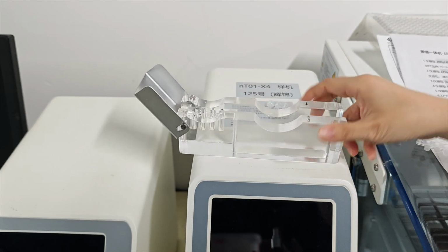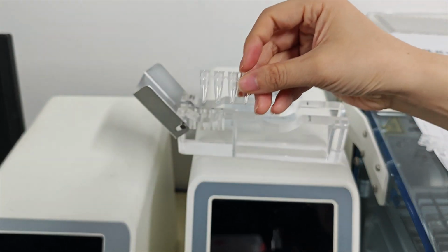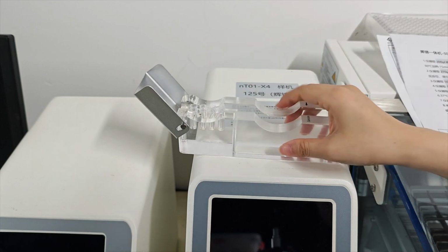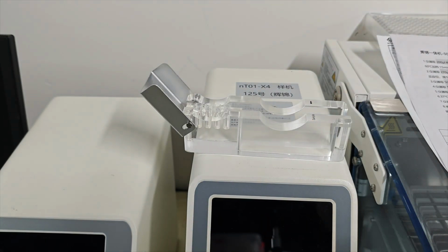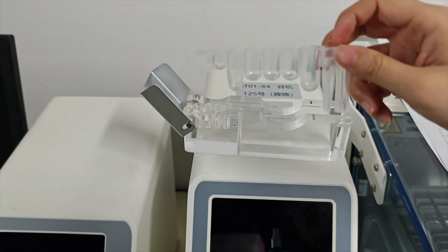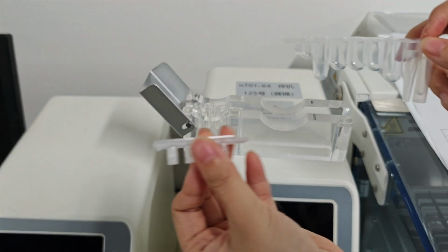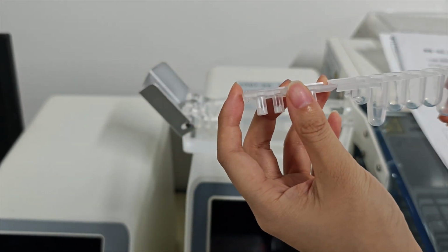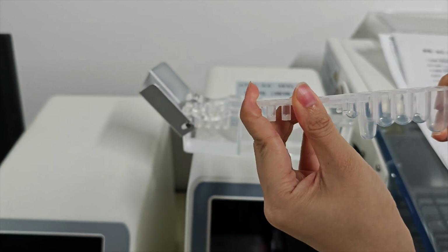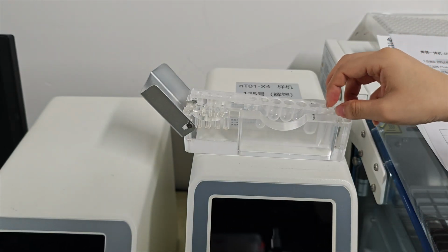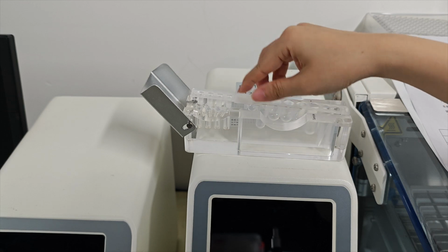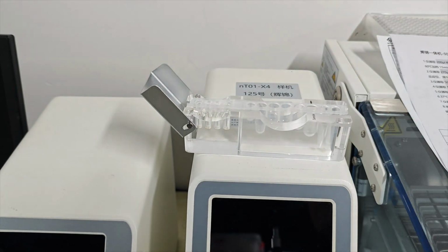Strip holder, PCR tube. Put the PCR tube here. This is the extraction cartridge, and this is the connector. Link the connector to the cartridge and put the cartridge here. Pressed.